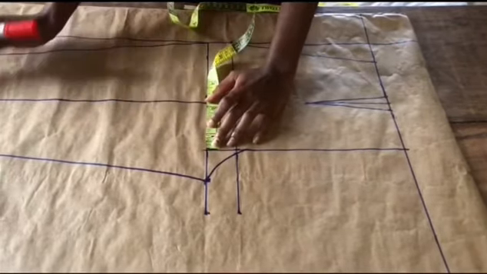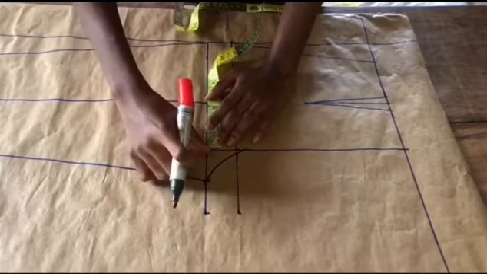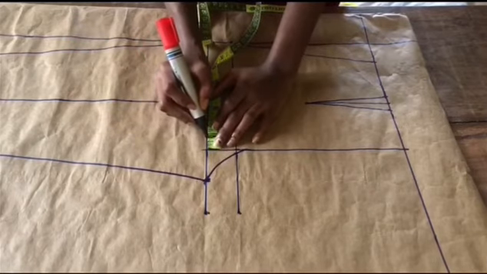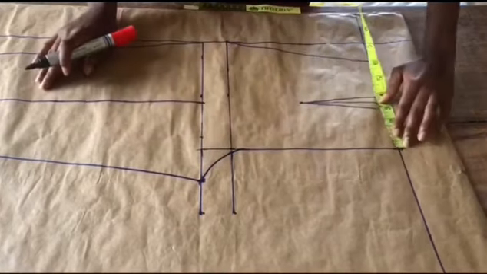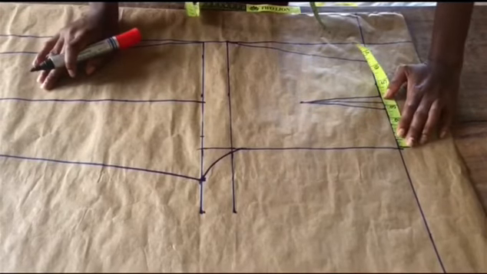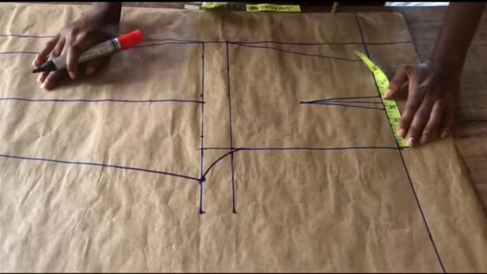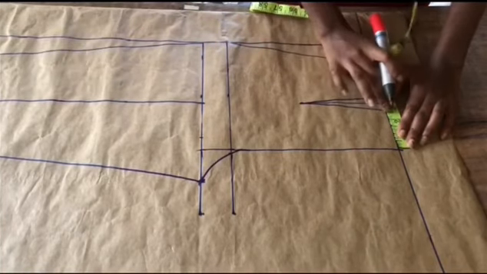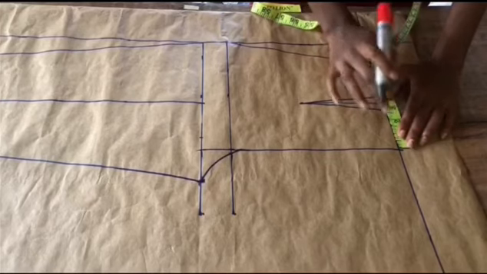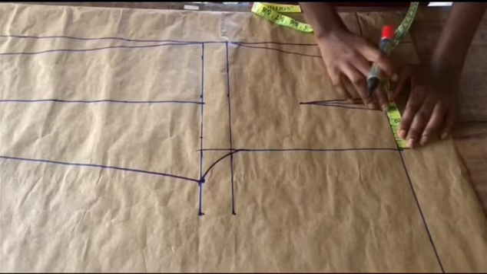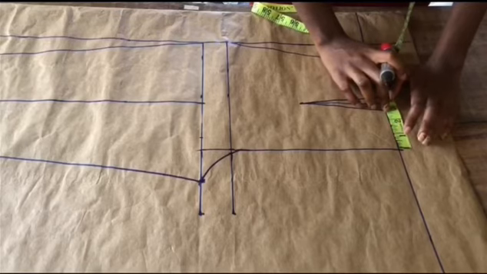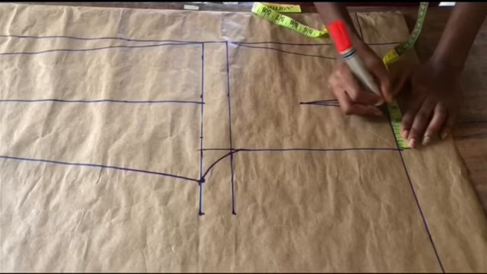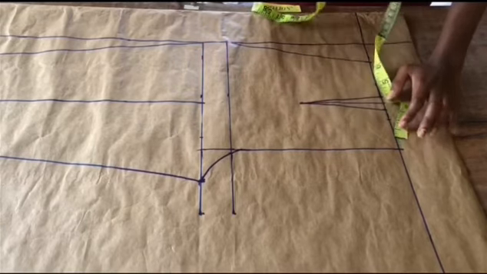So my hip is 34, so I'll be measuring from this point. I'm measuring inward 0.75, which is here. And on this part, if the person you are sewing for has a very curvy shape and you want the shape to come out, you can go in by 2.5 on this waistline. But for me I'll be going in by 2 inches. So you can go in by 2 inches or 2.5, whichever you want. Then you are going to mark it.